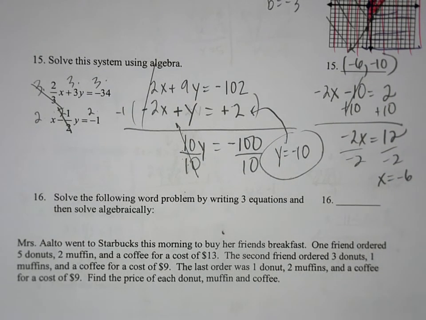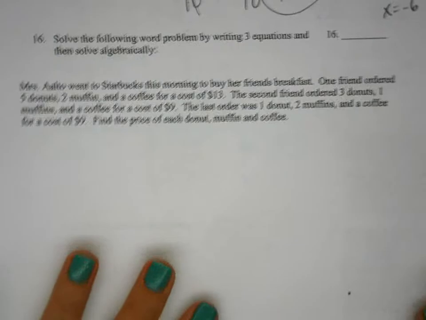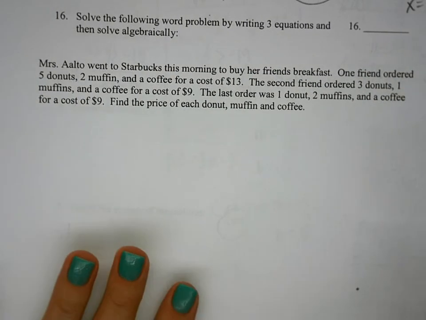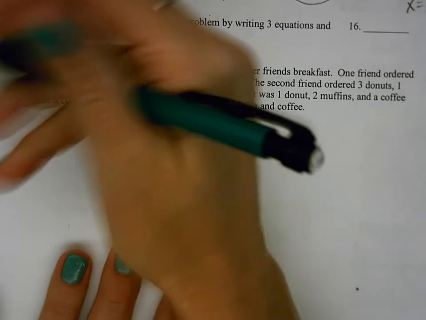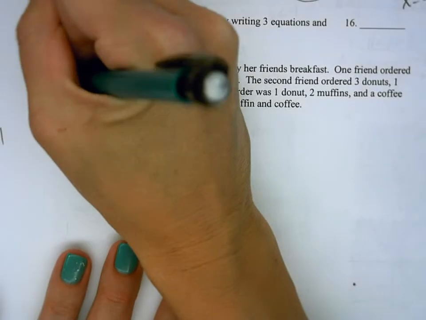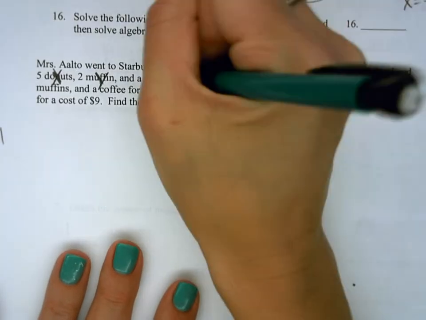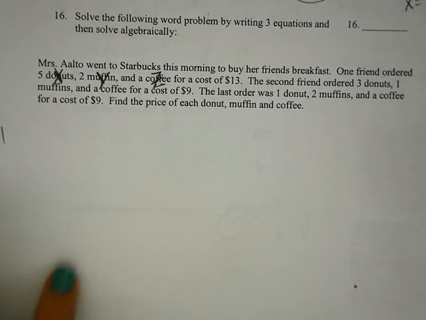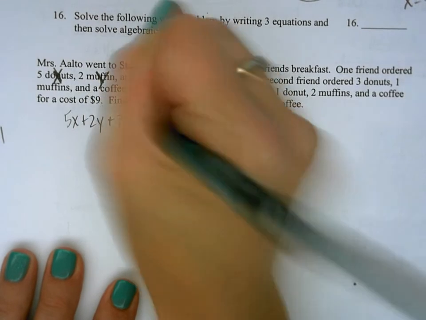All right, and last, we need to write 3 equations and then solve them. Okay. Mrs. Alto went to Starbucks this morning to buy her friends breakfast. Okay, one friend ordered 5 donuts, 2 muffins, and a coffee. So real quick, donuts are X, muffins are Y, and coffee is Z. So when I write that first equation, what's it going to be? Equals 13. Okay, next one.